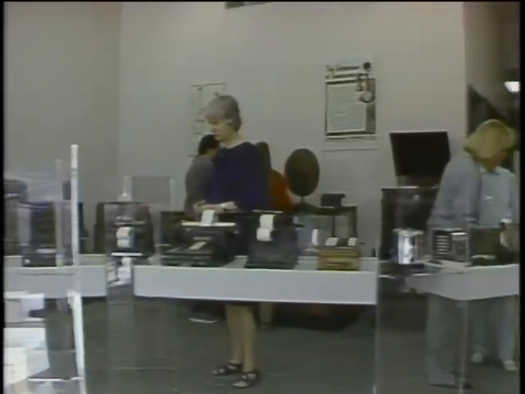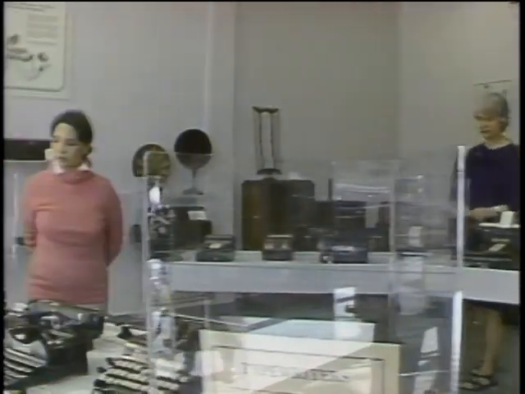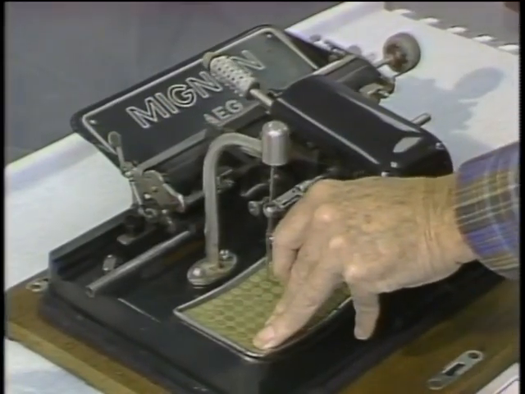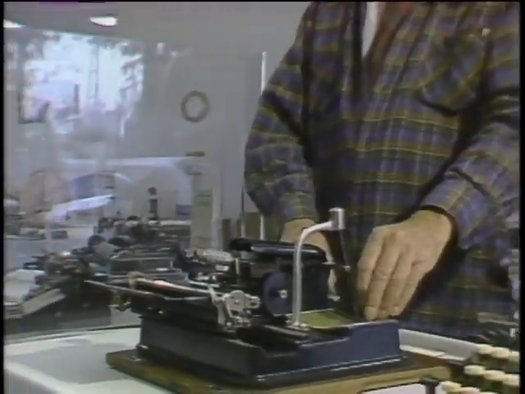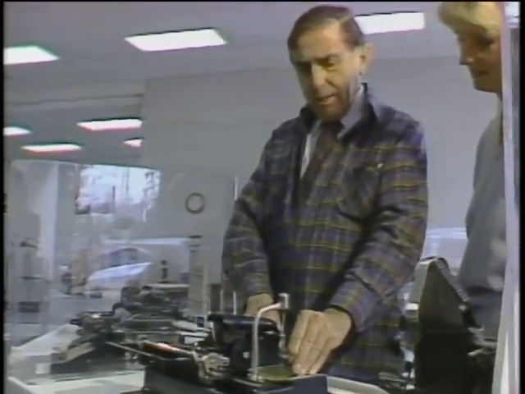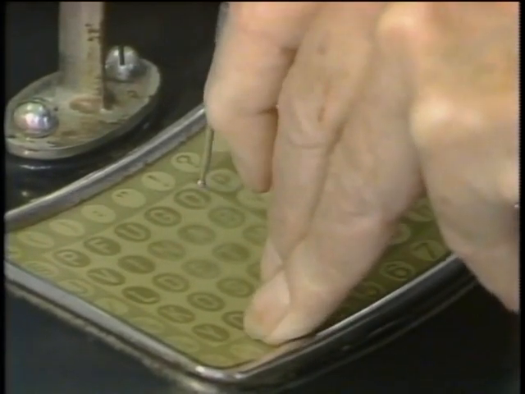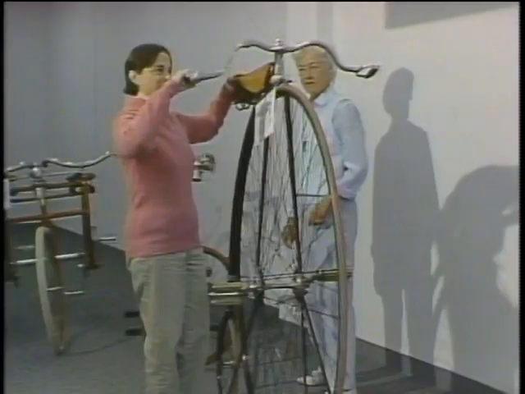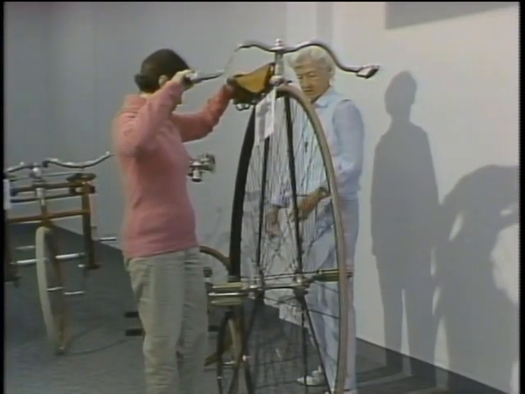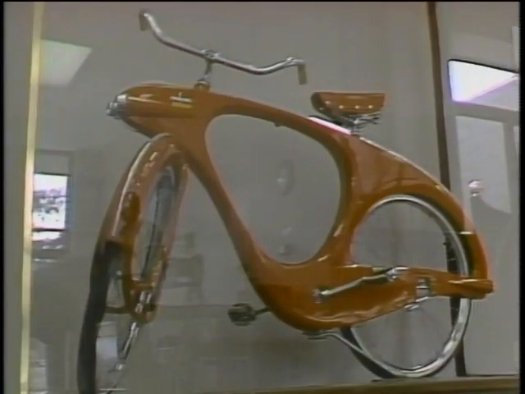But not all of the items on display were technological successes. There are some prominent losers, like the Mignon, originally built as an easy-to-use alternative to early typewriters. The operator used a pointer to choose each letter and then pushed a lever to print one letter at a time. But despite the occasional inventive flop, Livermore says that the museum's visitors leave with a better appreciation of today's technology.